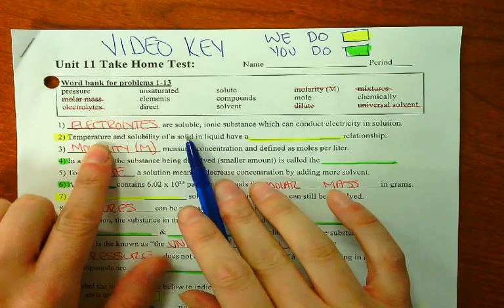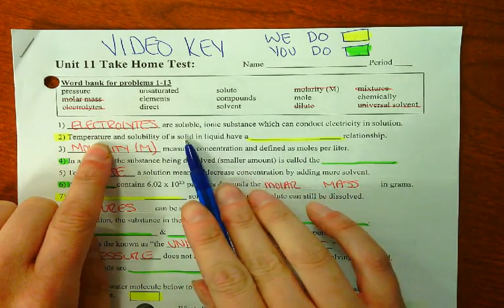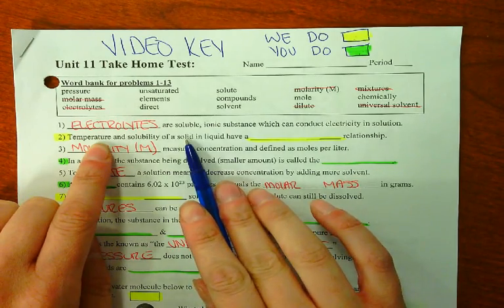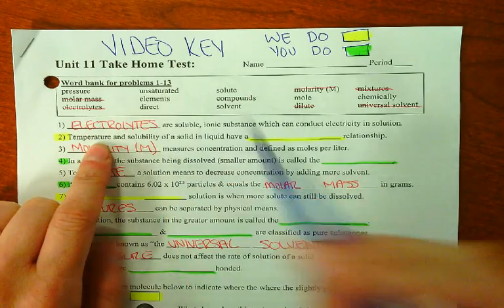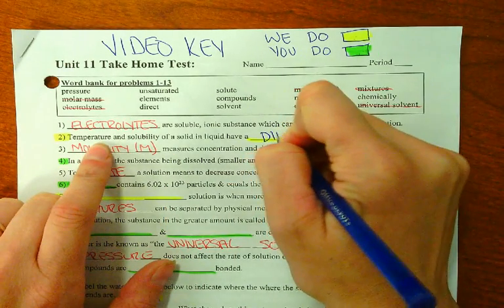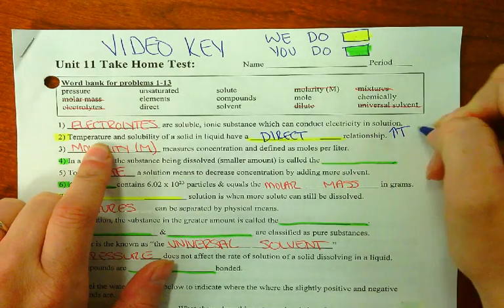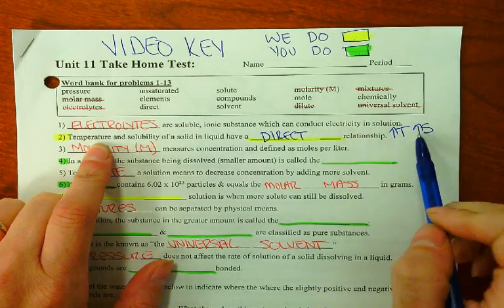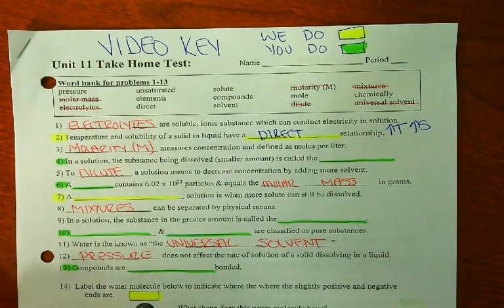Temperature and the solubility of a solid in a liquid have a blank relationship. So the solid in a liquid that we did in class is a sugar cube. So sugar has a higher solubility at a higher temperature. So that's a direct relationship. Okay. Hot water dissolves more sugar. So more solid dissolves at a high temperature. So that's the same direction, direct relationship.